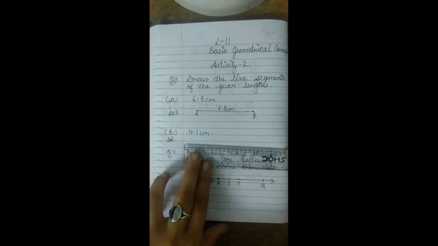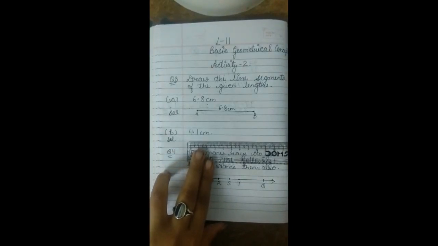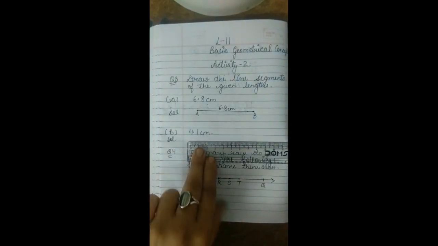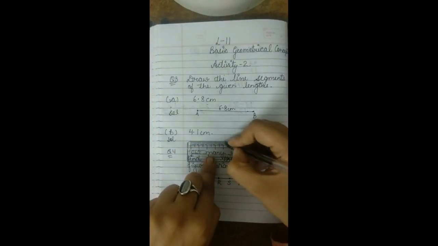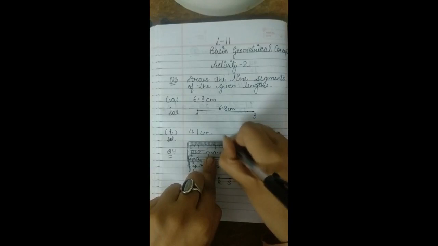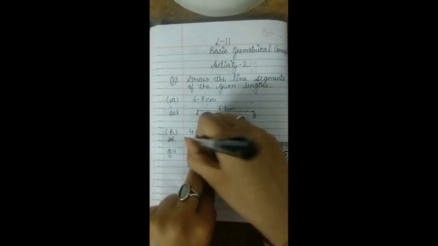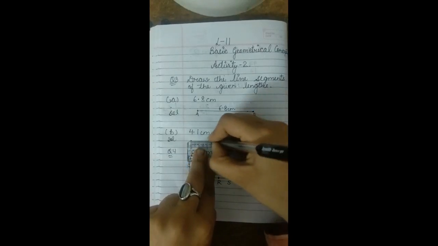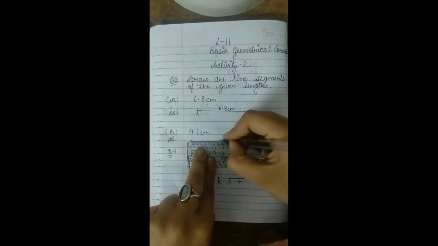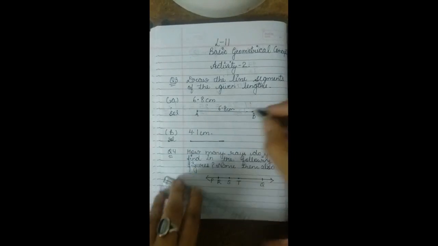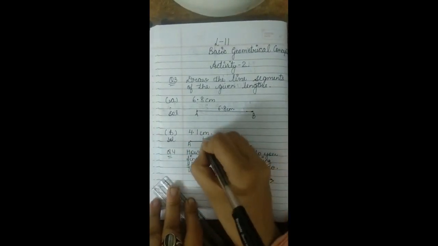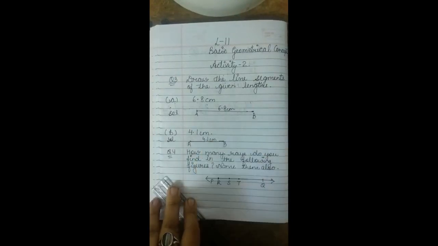Now again we do 4.1 centimeter. Firstly we will keep the scale in this manner. We see this is 4, and after 4 the small line is called 1. So 4.1 is there. Clear? We are starting from 0, so we put a dot on 0. Then we join these two dots. It should be a straight line. And here again you give the names A and B, and 4.1 centimeter.